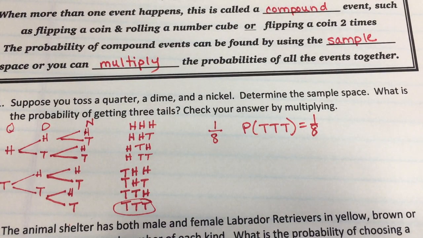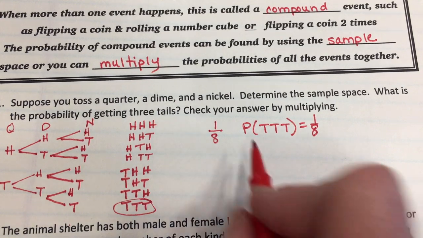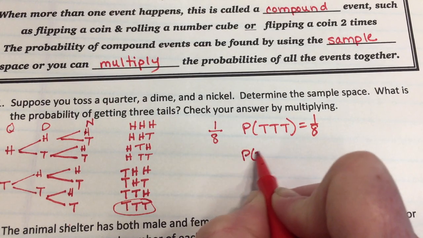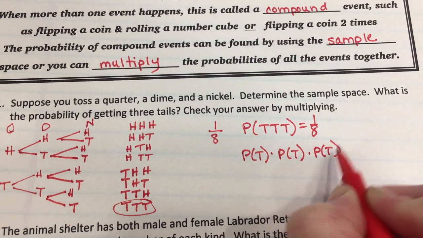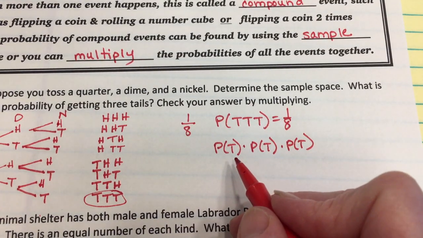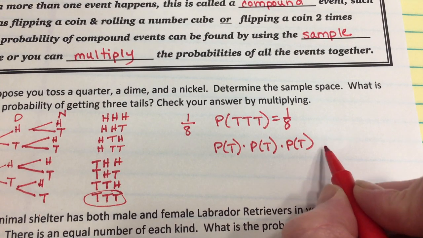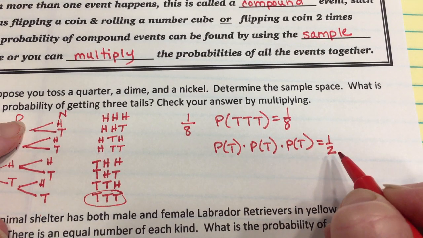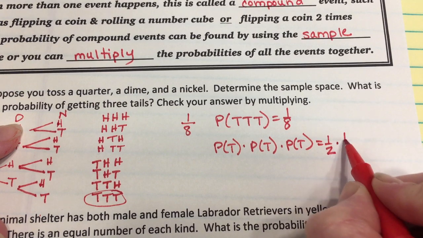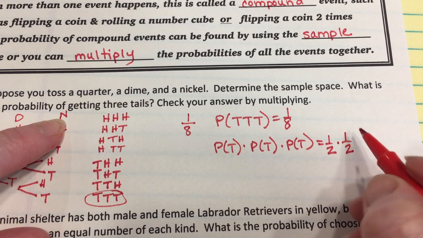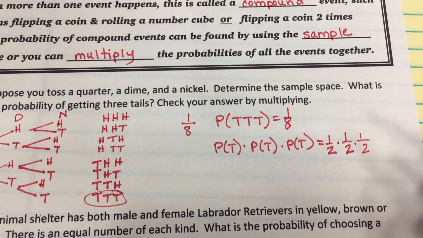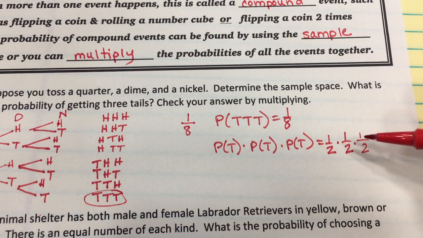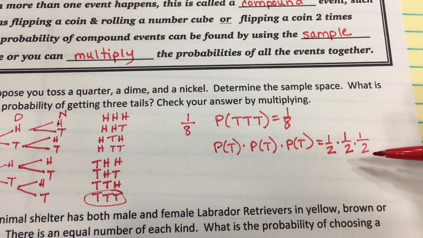Then it says to check your answer by multiplying. The way I do that is I find the probability of tails times the probability of tails times the probability of tails. What's the probability of getting tails for a quarter? 1 out of 2. For a dime? 1 out of 2. For a nickel? 1 out of 2. And by the way, are we using experimental or theoretical? We're back to theoretical, right? We're just saying in a perfect world, this is what should happen.